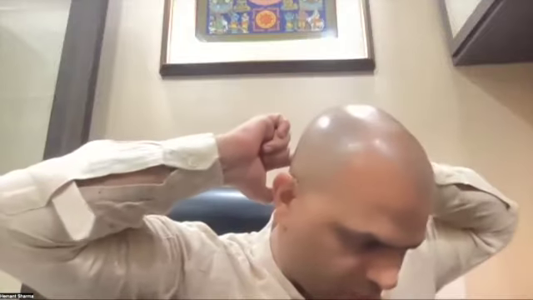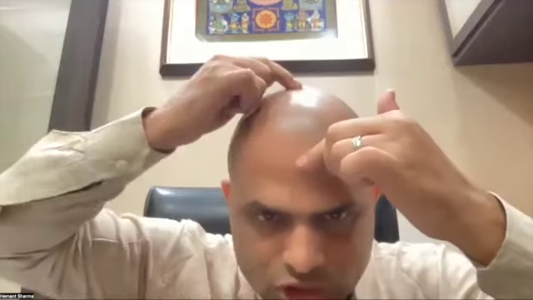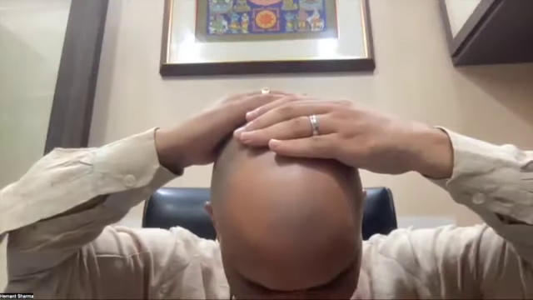From the anterior hairline, if we cross all the hair and reach the back hairline, the posterior hairline, this length is 12 chun: 3, 3, 3, and 3.